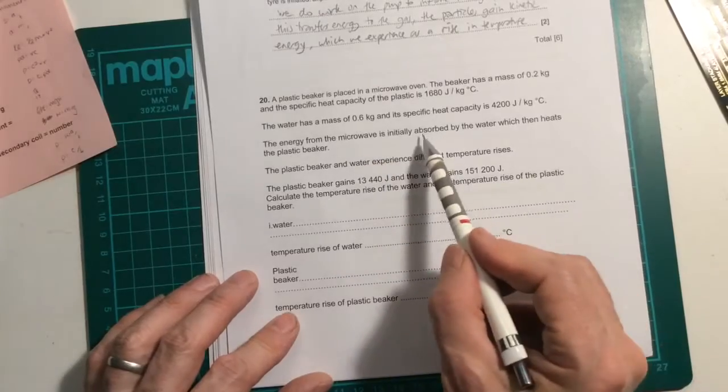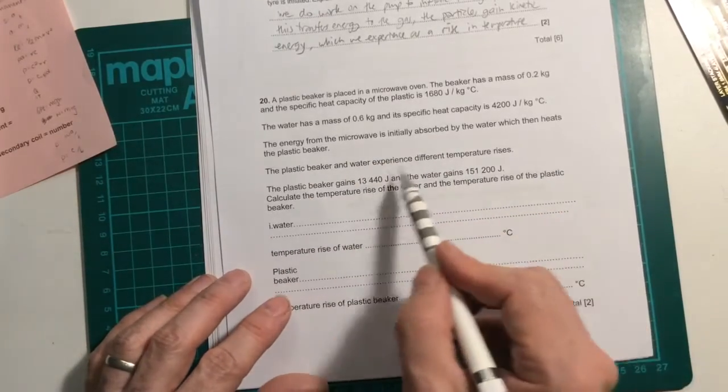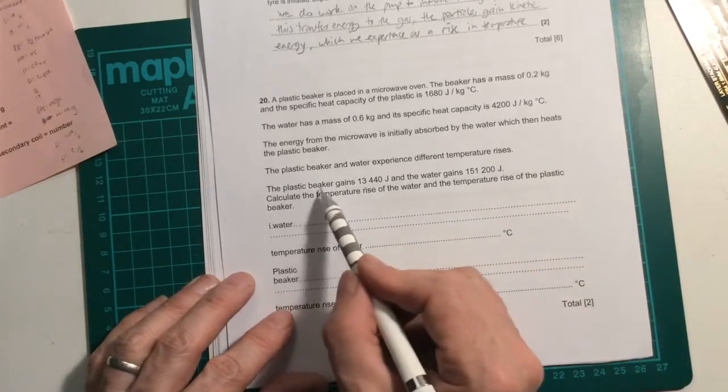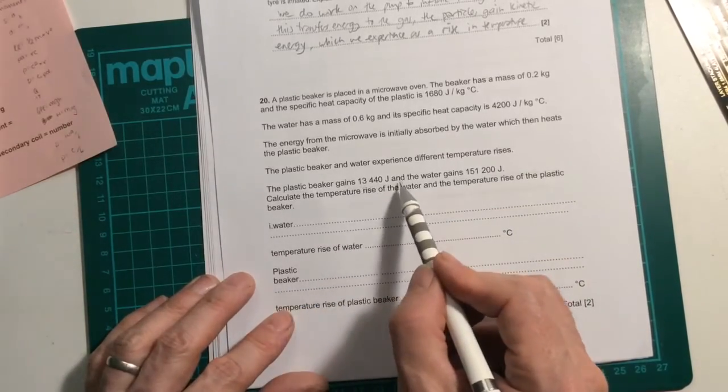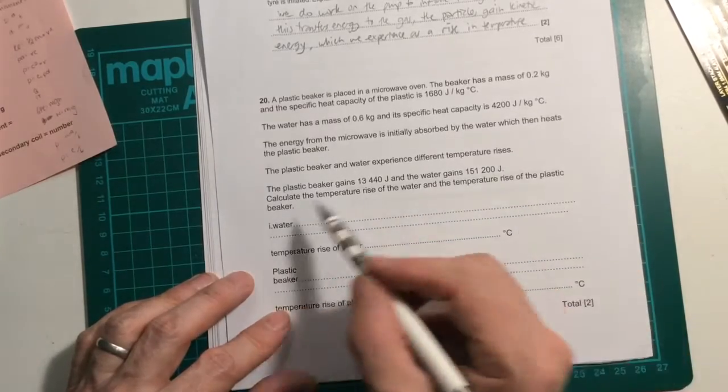The energy is initially absorbed by the water, which then heats the plastic beaker. The plastic beaker and the water experience different temperature rises. The plastic beaker gains that amount of energy and the water gains that amount of energy. Calculate the temperature rise of the water and the temperature rise of the plastic beaker.